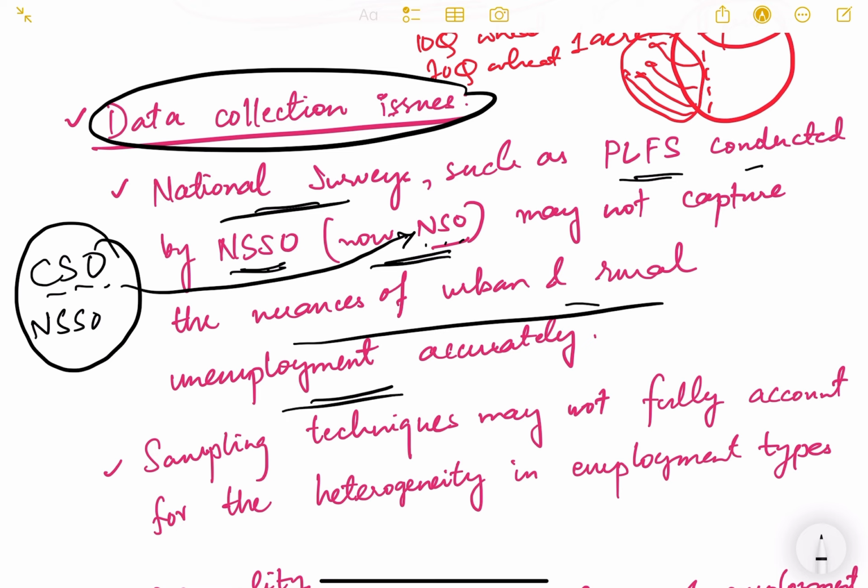So national surveys such as PLFS conducted by NSSO may not capture the nuances of urban and rural unemployment accurately, because we saw that their question is very generic: whether you were employed in the previous 183 days in the last 365 days or not, or whether you were employed during the last 7 days for at least 1 hour on one day. So they are very generic questions. They don't look at the nuances of urban and rural unemployment and also the type of unemployment.